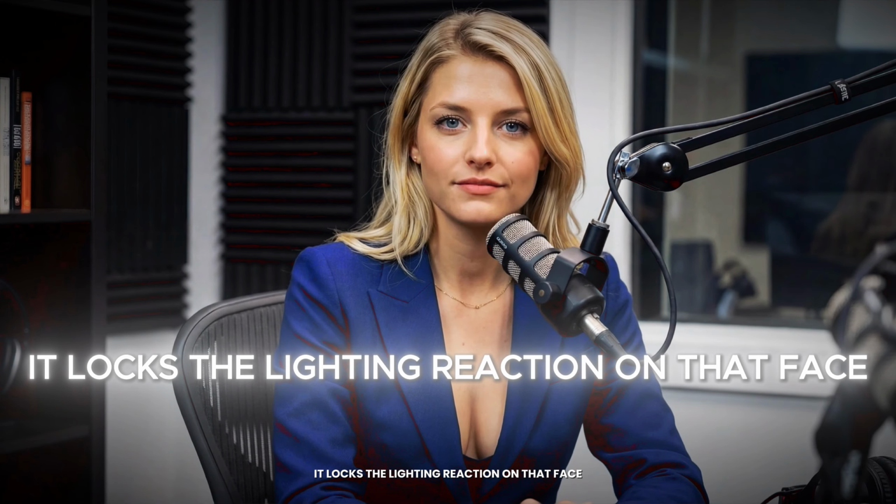The surprise or secret? It doesn't just lock the face, it locks the lighting reaction on that face. If you put your locked character in a neon-lit nightclub, Nano Banana 2 accurately recalculates how those specific cheekbones and that specific skin tone would reflect magenta and cyan light.